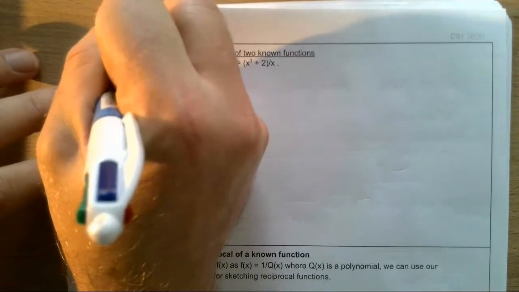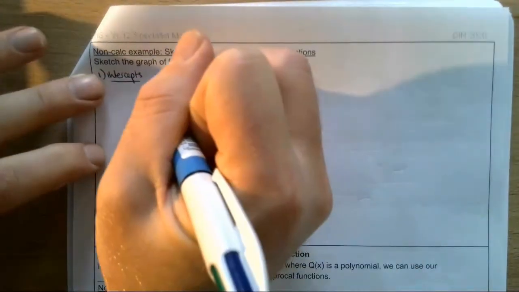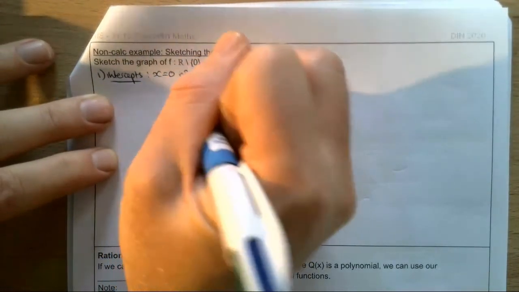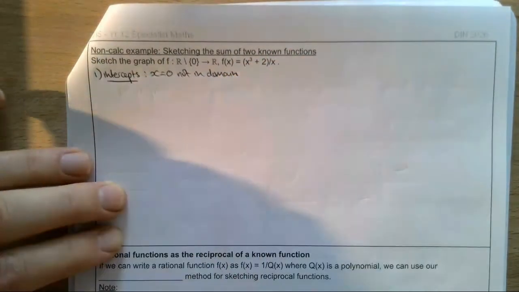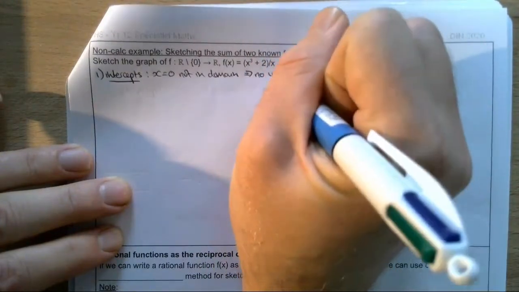So, kicking off here, I'm going to do my 4 stages, and I'm going to look for intercepts first. So the first thing is x equals 0, not in domain. This doesn't always happen, but we've got to be aware when it does. Therefore, there's going to be no y-intercepts.